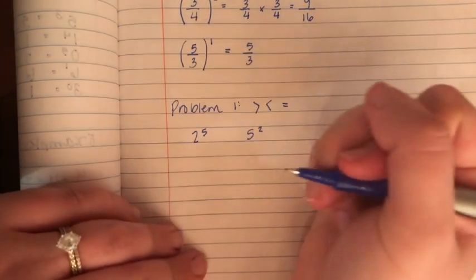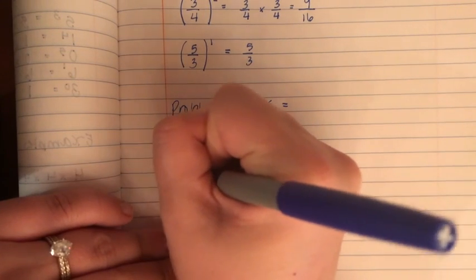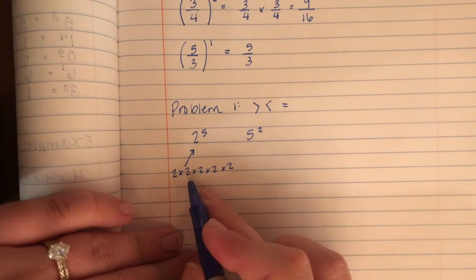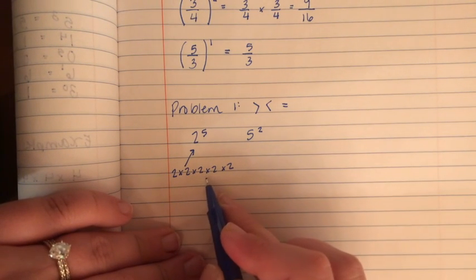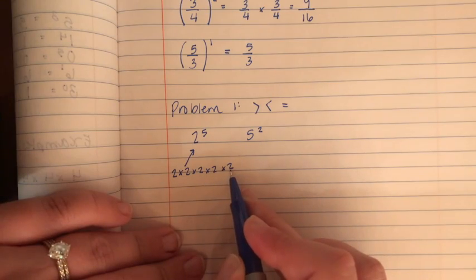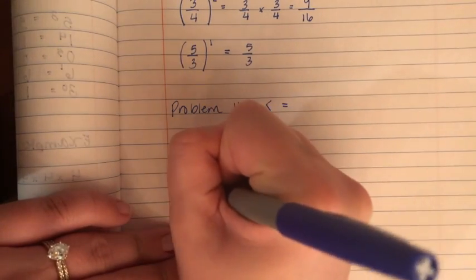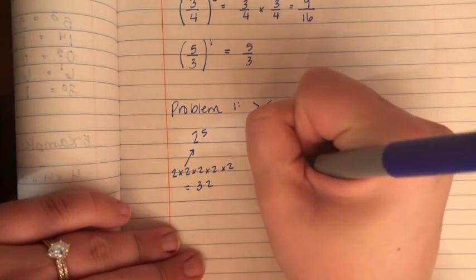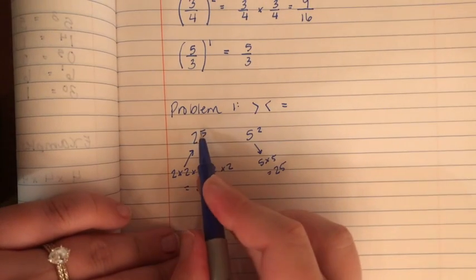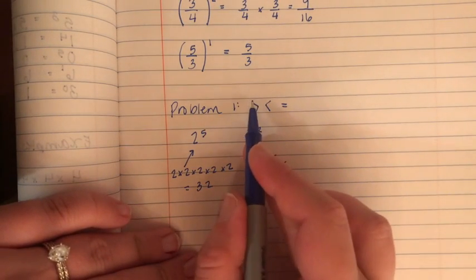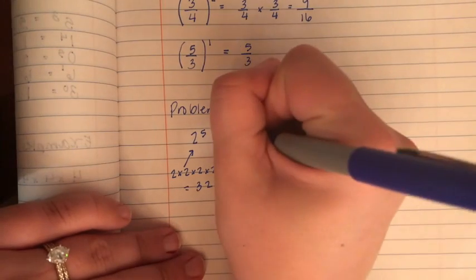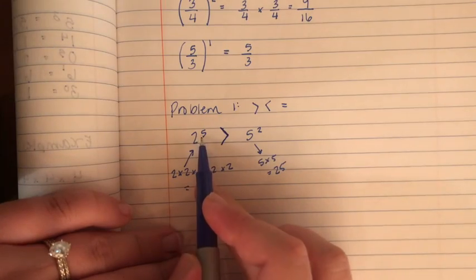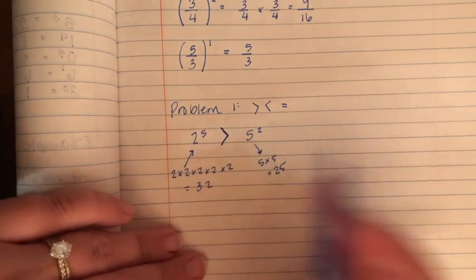So this is going to be 2 to the 5th power, which is going to be 2 times 2 times 2 times 2 times 2. 2 times 2 is 4, 4 times 2 is 8, 8 times 2 is 16, 16 times 2 is going to be 32. 5 squared is going to be 5 times 5, which is going to equal 25. So this here is bigger than this. Remember, when you use inequalities, as you probably remember from elementary school, the alligator eats the bigger number. So 2 to the 5th power is greater than 5 squared.